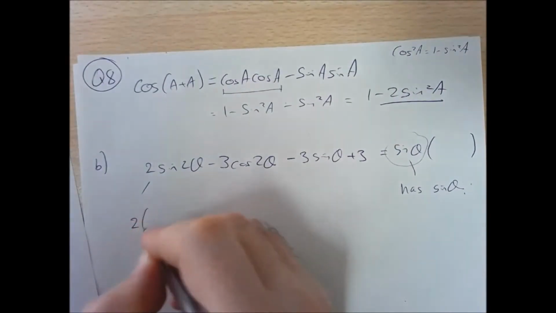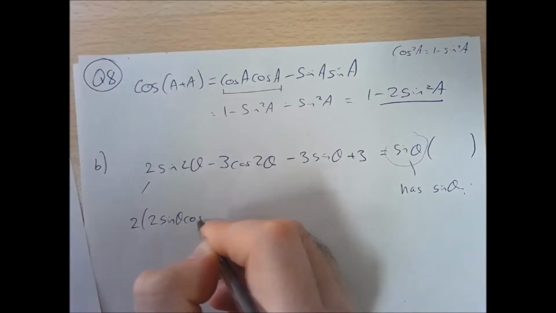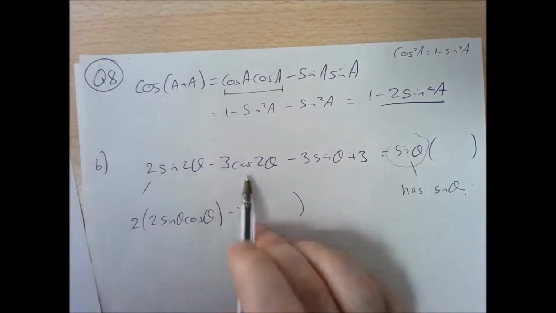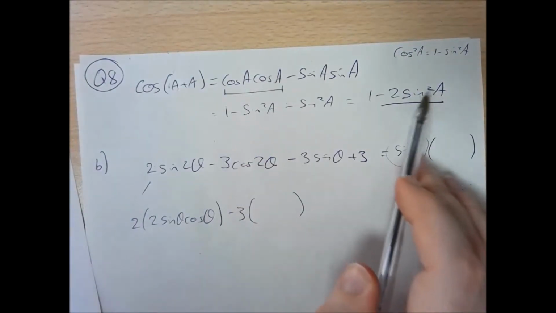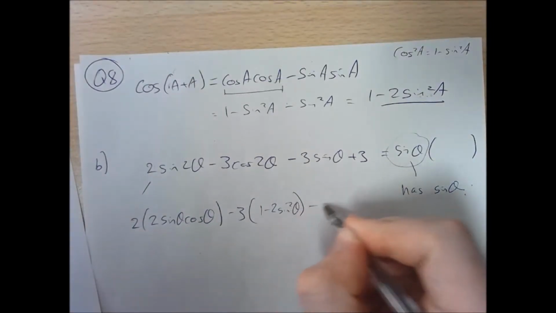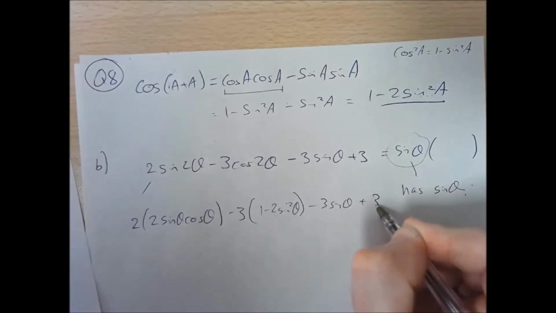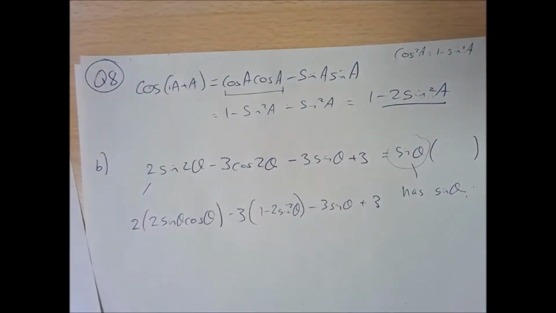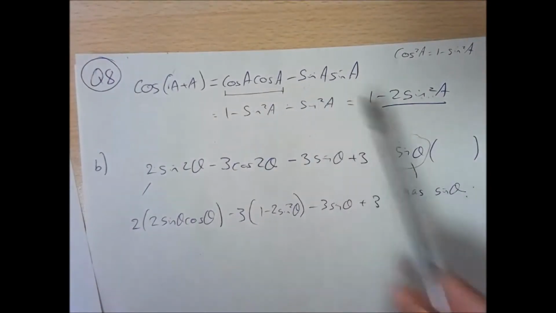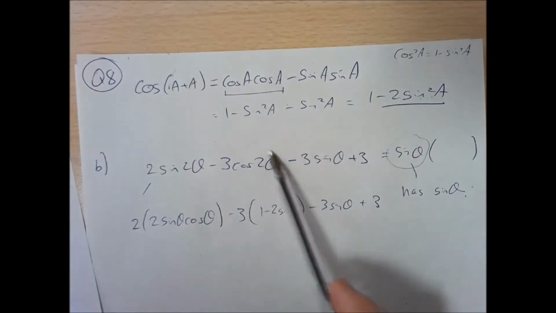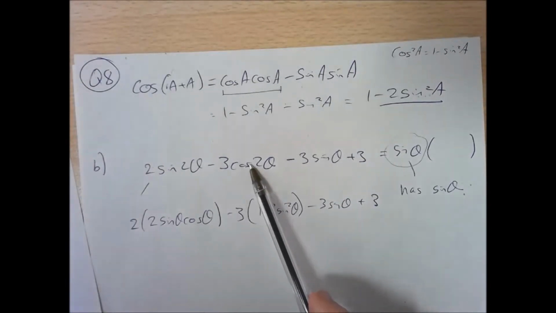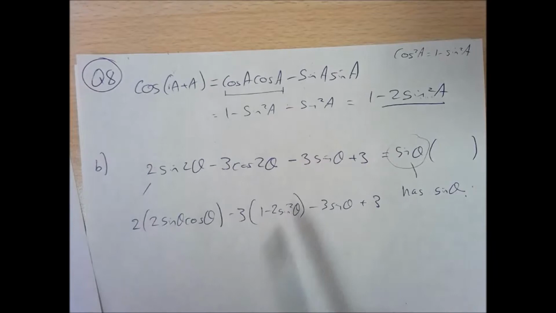We can write it as 2 lots of 2 sine theta cos theta, and this has got a sine theta in it. Minus 3, we're now going to use the result from before, this one here that's got sine theta in it. So we're going to have 1 minus 2 sine squared theta, minus 3 sine theta plus 3. So we're going to write out this, we're going to tidy it up, and then we're going to get to the result that they've got. If they hadn't given us part A, the fact that there's a sine here would be a clue that when we do our cos 2A one, we want the one that's just got sine squareds in it. Because if we make this one into cos squared, then we're never going to get sine out as a factor.